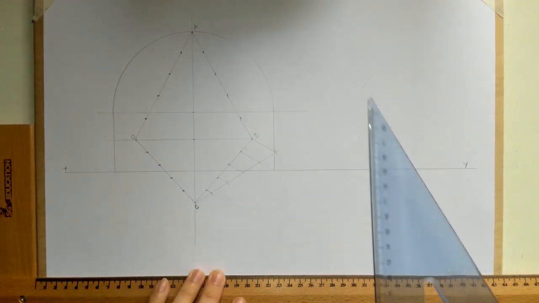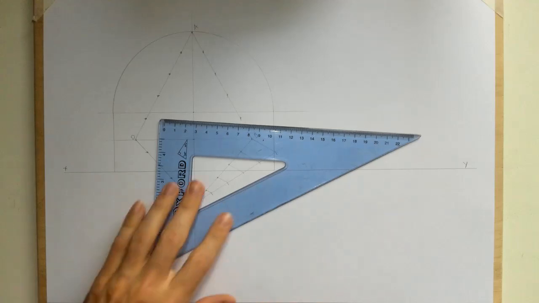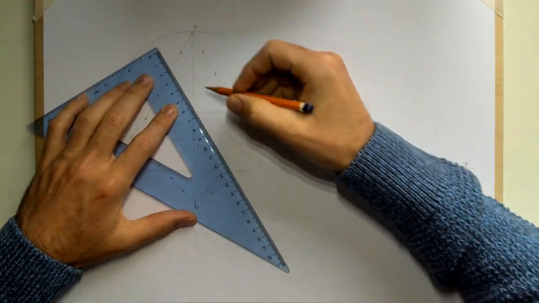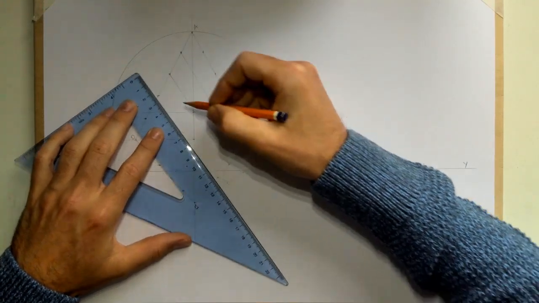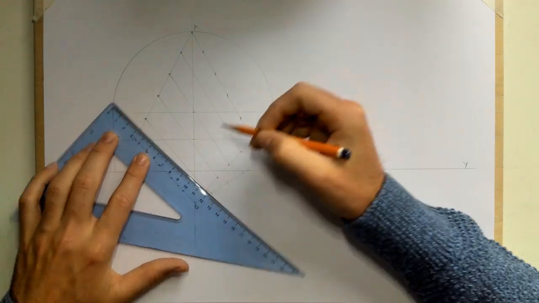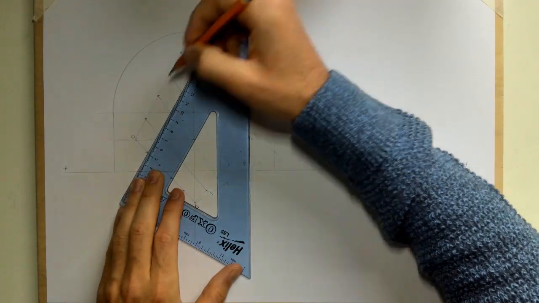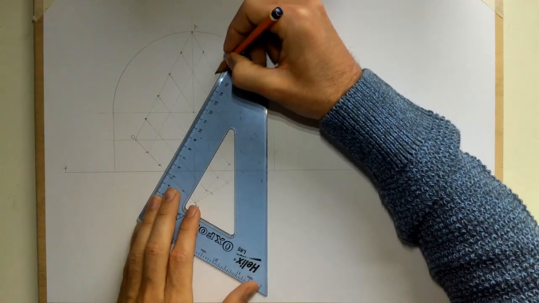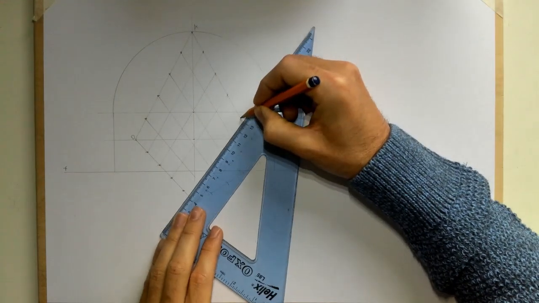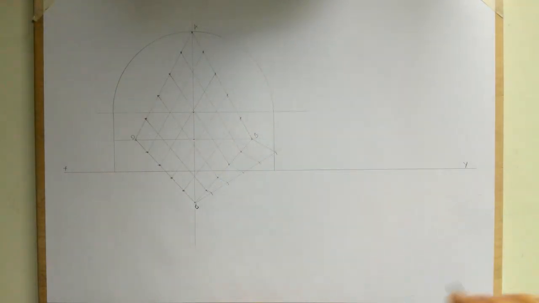Now, join up opposite ones, so those top ones are going to join down to the bottom right. And these ones to the bottom left. Okay, front elevation there fully set up. Part A complete. Part B, project the end view of the hyperbolic paraboloid surface A, B, C, D.